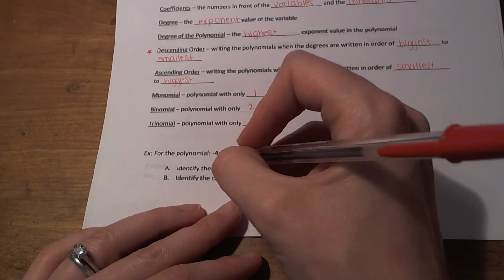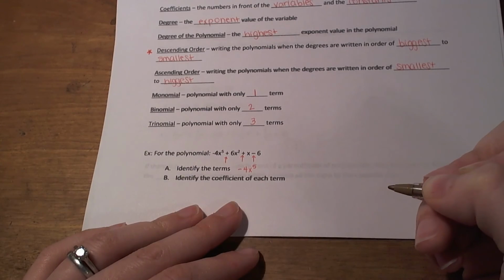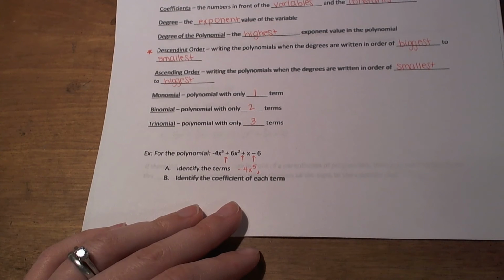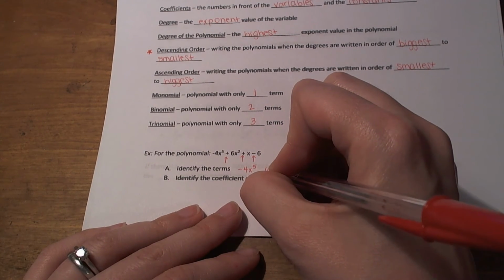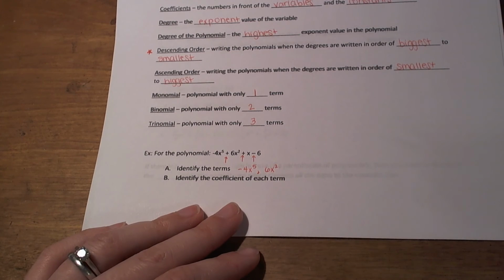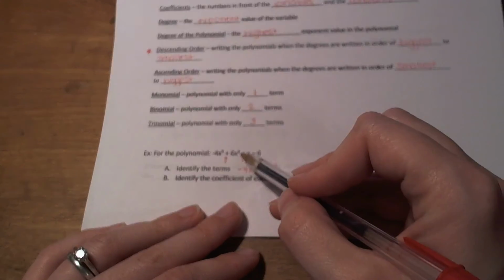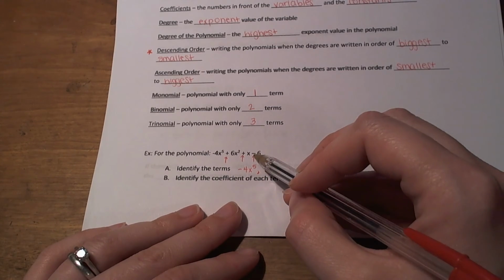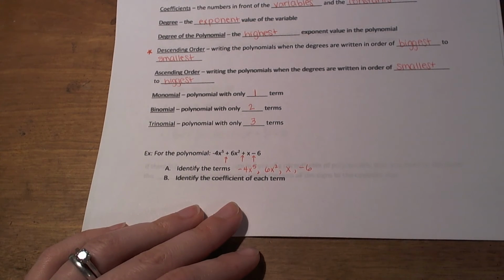And remember, when listing the terms, you do include the signs. So the first term was negative 4x to the fifth. When listing terms, you need to have commas. So we have a comma. That's what distinguishes it from just the polynomial itself. The second term was positive 6x squared, and the positives are implied even if you don't put a plus, so that's fine. Comma. The third term is just x, comma, and the fourth term includes that sign of negative 6. So that's your answer to A.